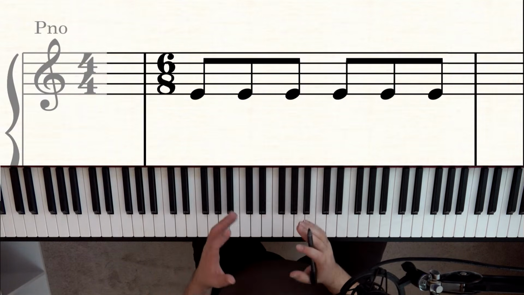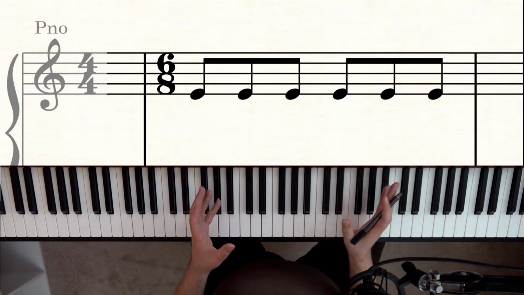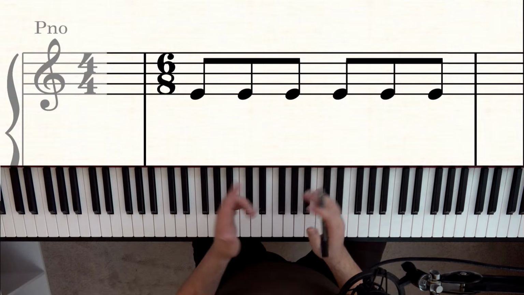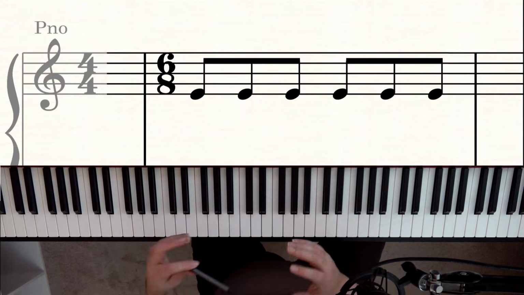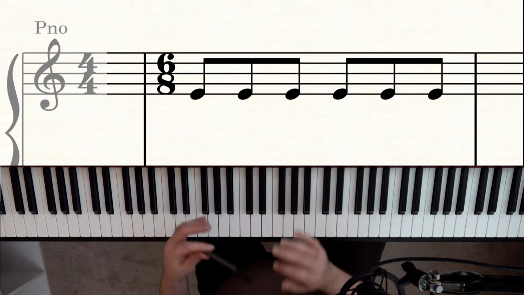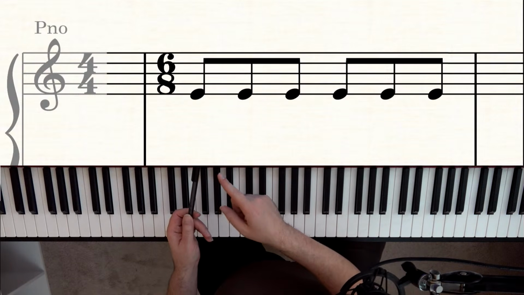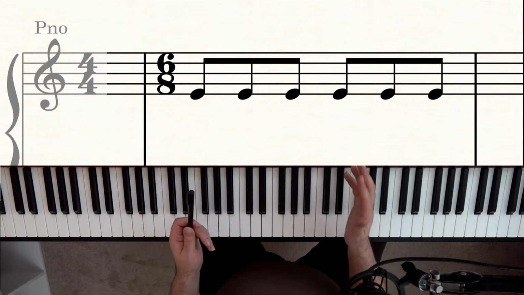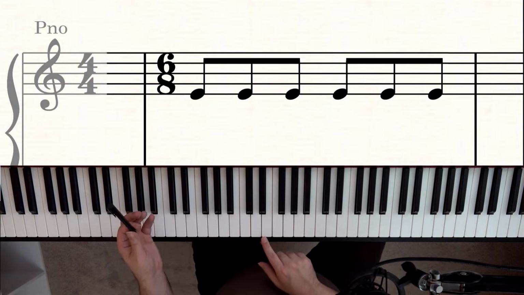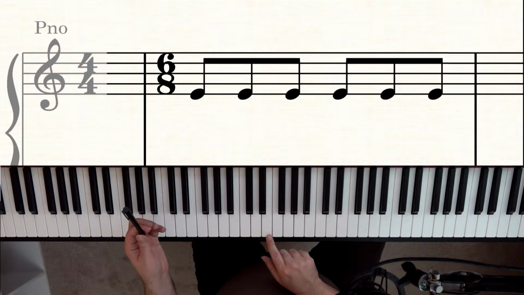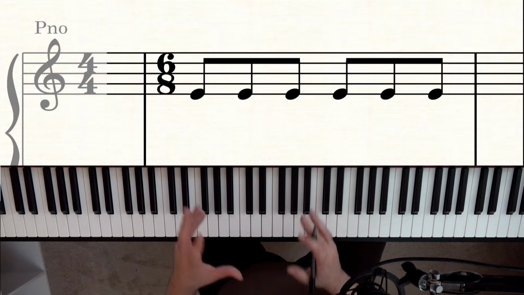This is what a full measure of 6/8 looks like, and it's literally 6 eighth notes. 1, 2, 3, 4, 5, 6. And unlike in 4/4, where you're counting 1 and 2 and 3 and, remember that the 8th note now gets 1 beat. So you don't need the ands unless you're dealing with 16th notes. It's just 1, 2, 3, 4, 5, 6.